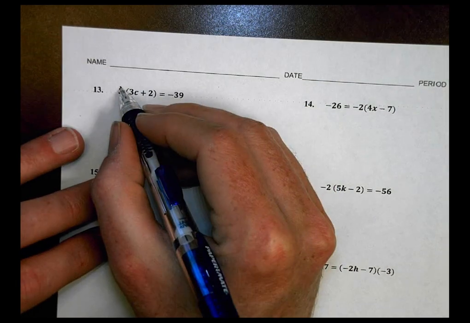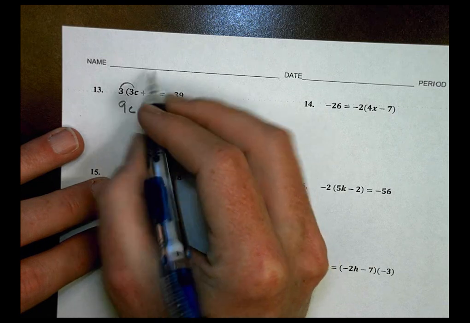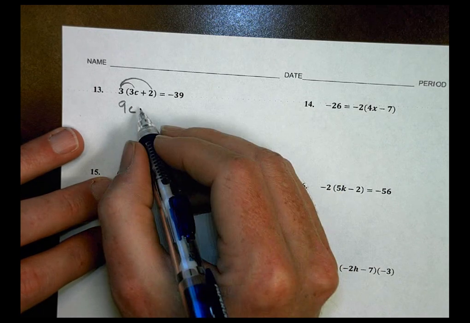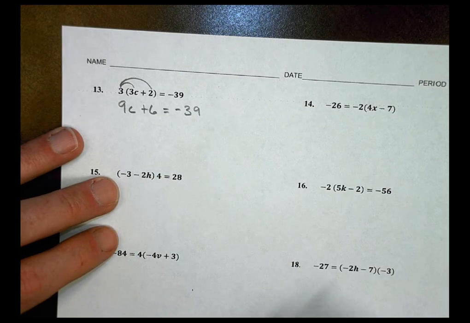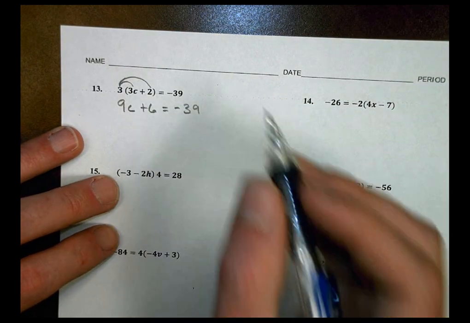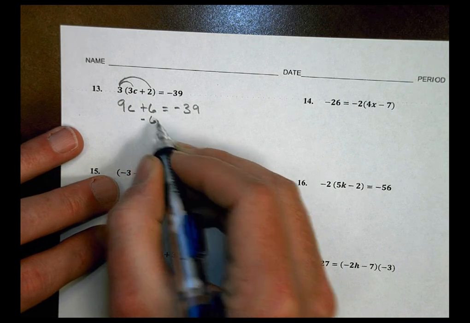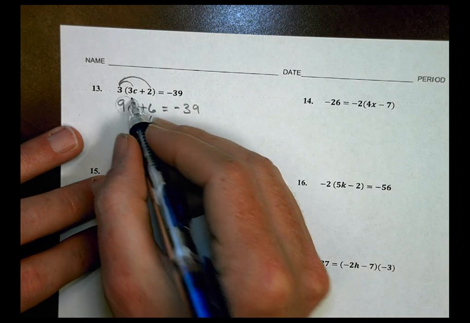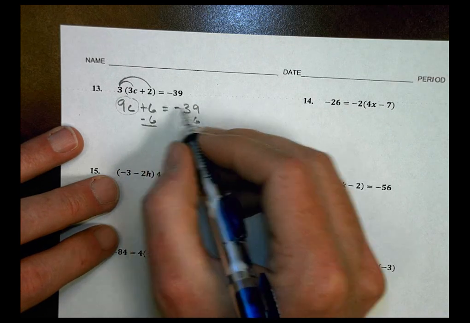So we're going to distribute here, and we'll do 3 times 3c, which becomes 9c. 3 times 2 is 6, and we'll set that equal to negative 39. After we've distributed, now what I'm going to want to do is move the whole numbers to the other side, so we get the variable by itself. We want to isolate the variable. So I'll subtract 6 from both sides there.